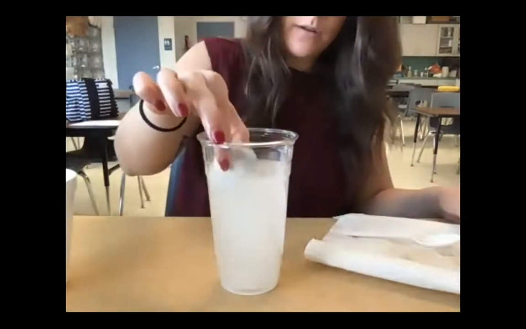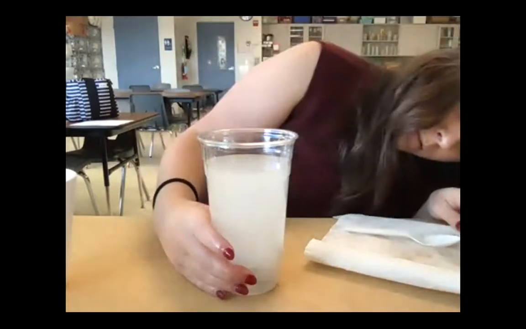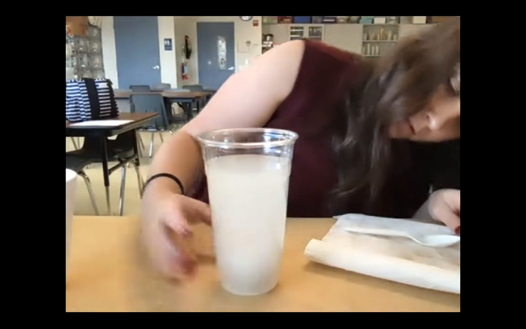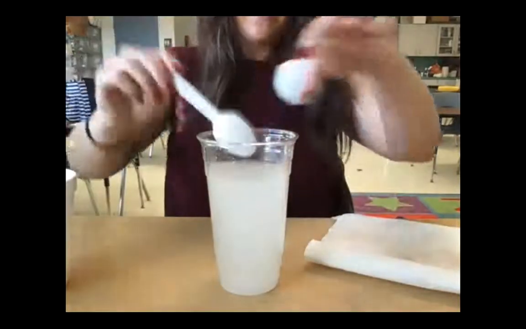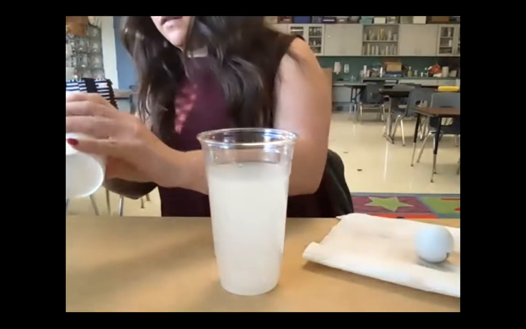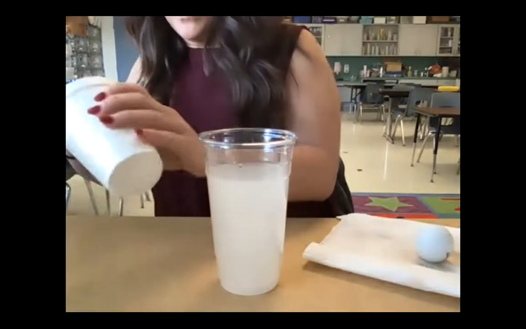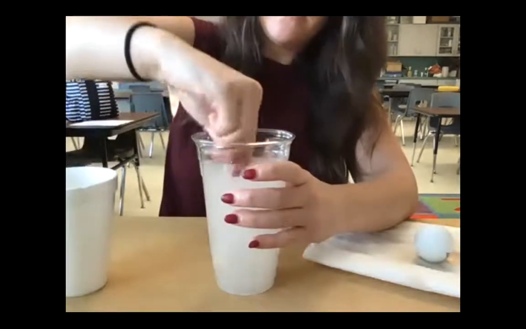All right, here we go. Oh man, it's like barely skimming the bottom. Okay, this is it. I just know it. Scoop number 8. Cross your fingers.